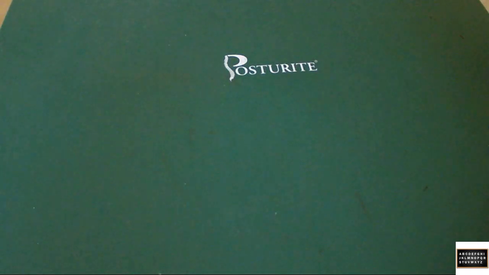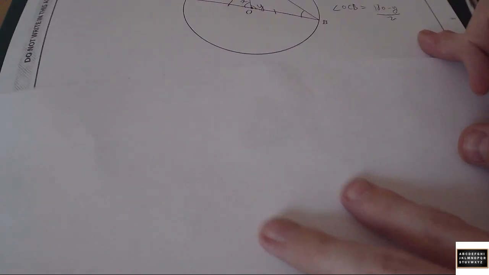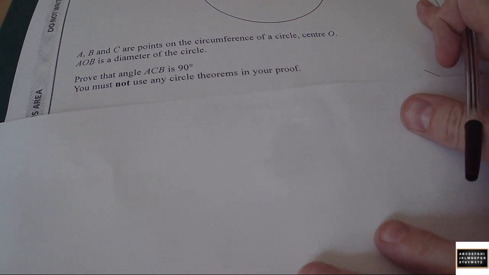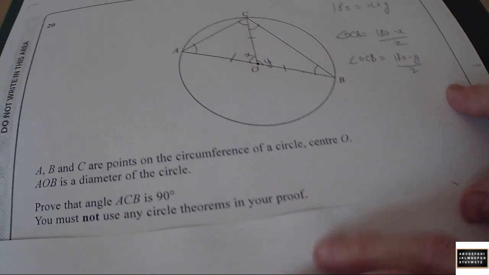As I said, this particular paper was quite challenging. There are some other quite challenging questions on this. Question 20, I've actually started that earlier just to show you how it works, but I need to get some prep stuff done, so I'm having a look at this with you here.